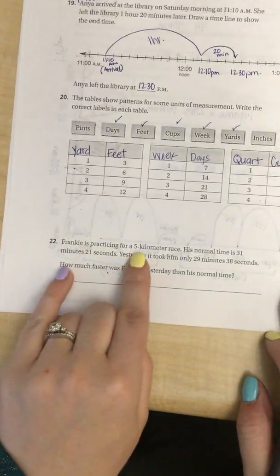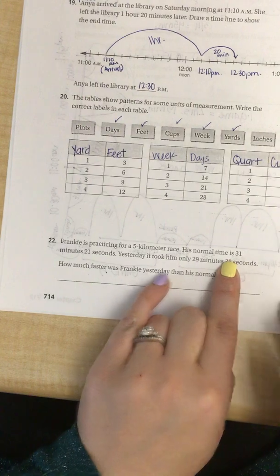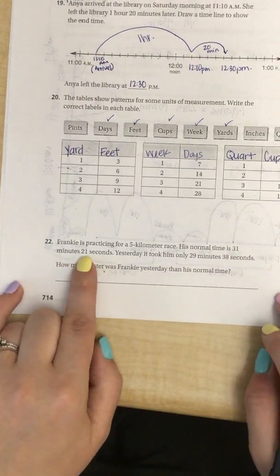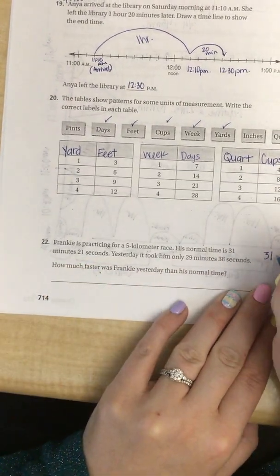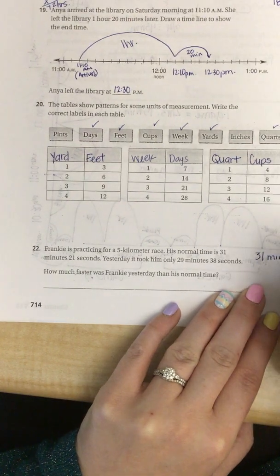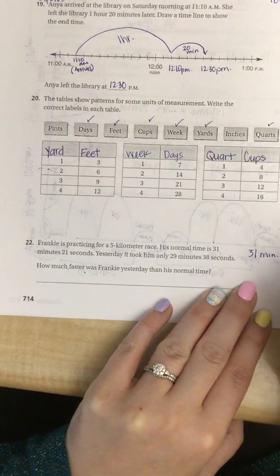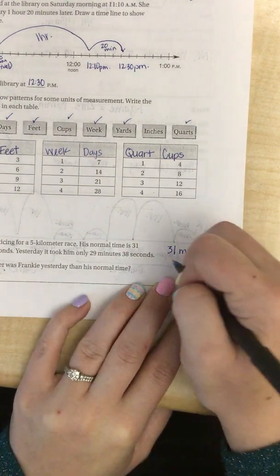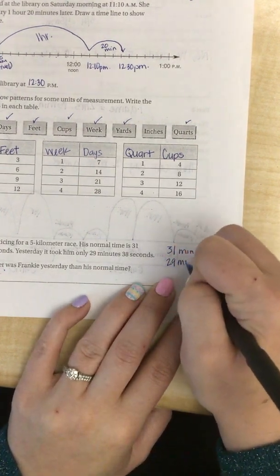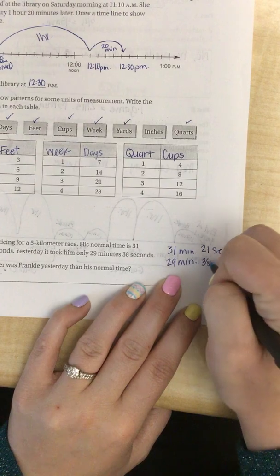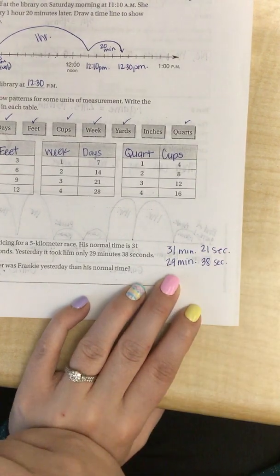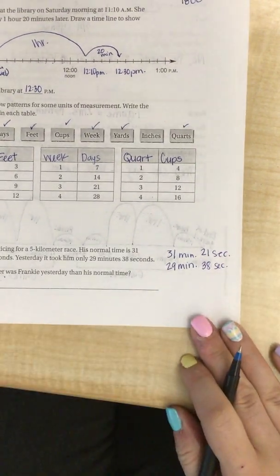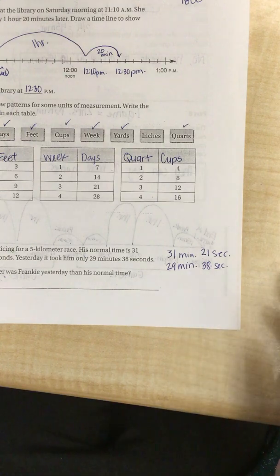Frankie is practicing a 5-kilometer race. His normal time is 31 minutes, 21 seconds. 31 minutes, 21 seconds is his first time. Yesterday, it took him 29 minutes and 38 seconds. How much faster was yesterday's time than his normal time?